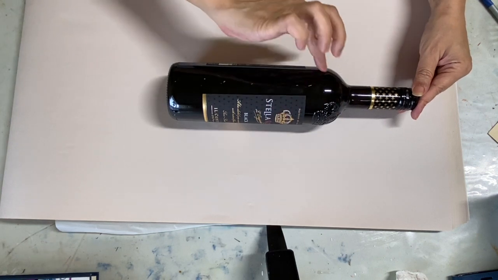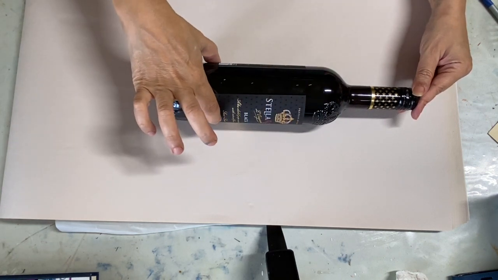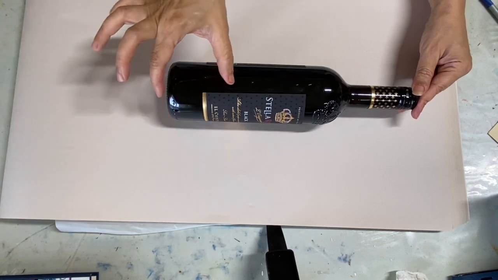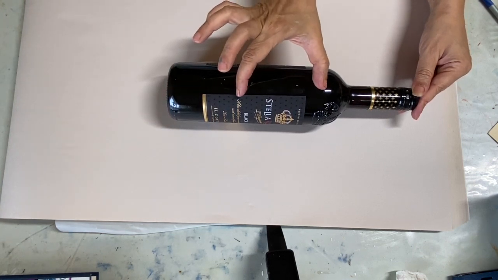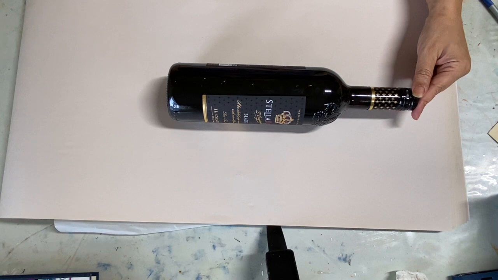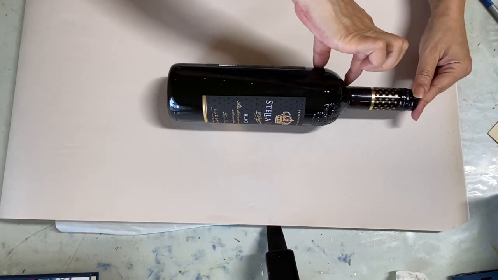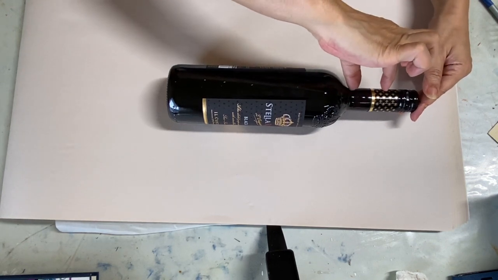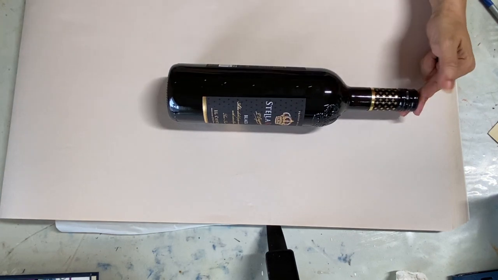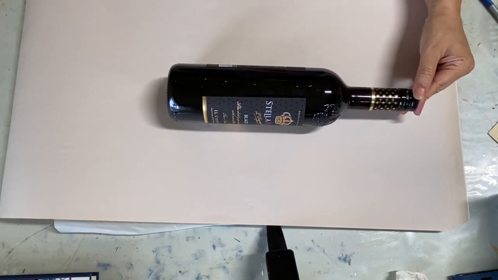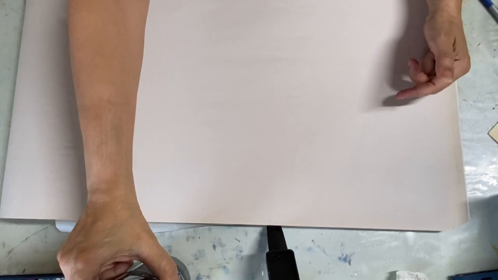If it's the body part, then the width is half of the height, and we have a shoulder, and after that we have a neck that is 2 times larger than the shoulder. So we're gonna start.